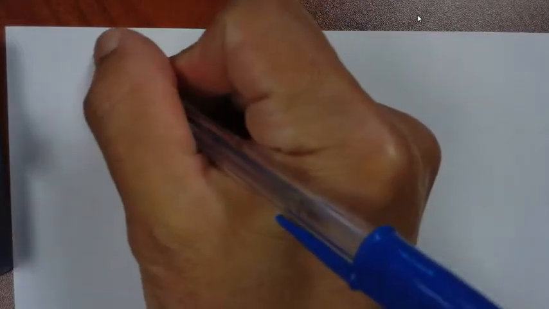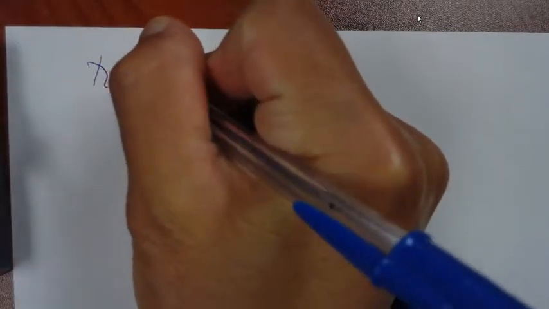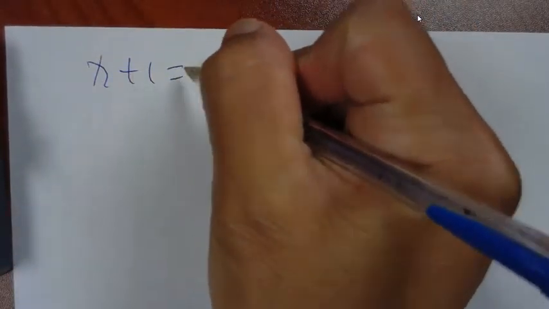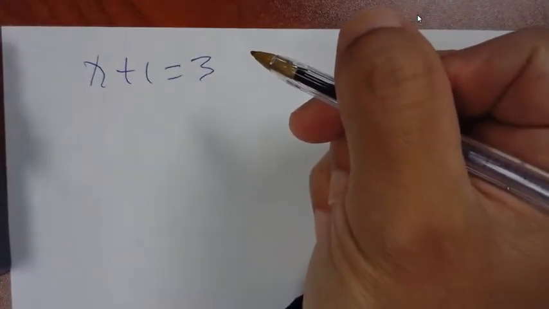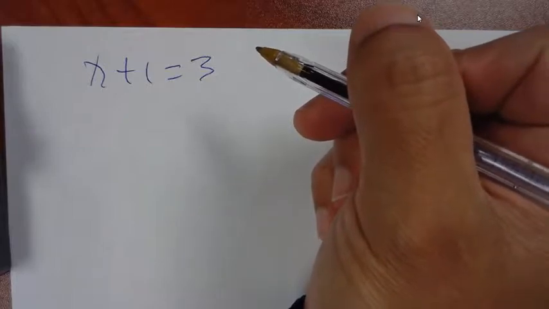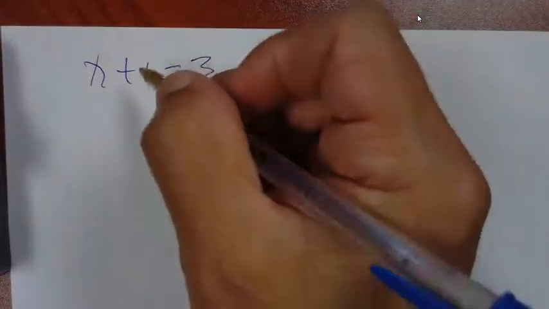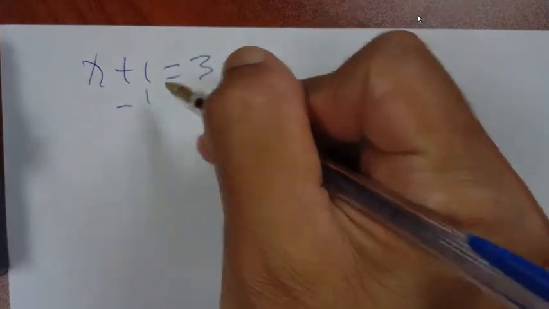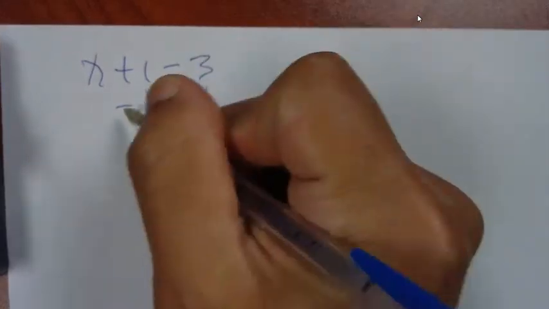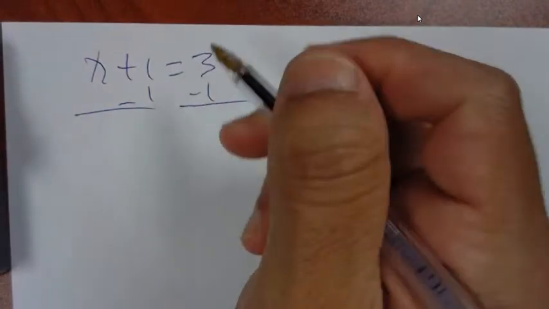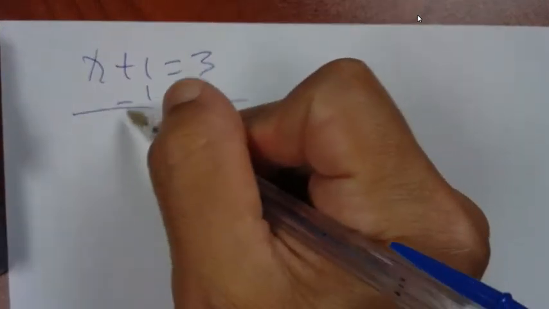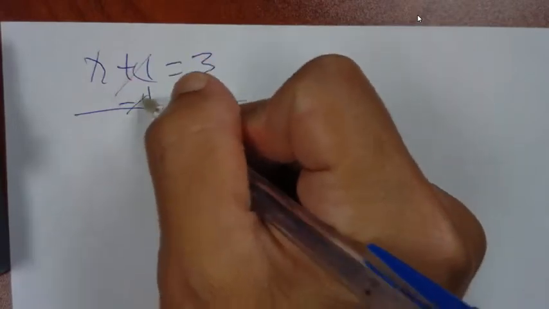We used to solve equations with one variable, x, like x plus 1 equals 3, by using either the addition principle or the multiplication principle. For example, here we could subtract 1 from both sides, and this cancels out.